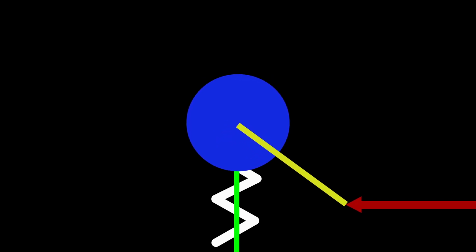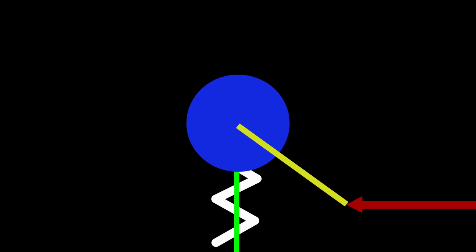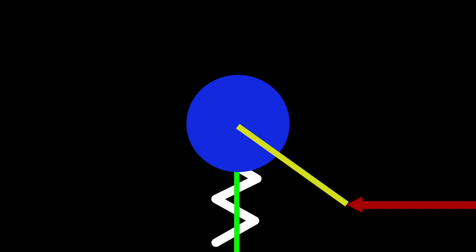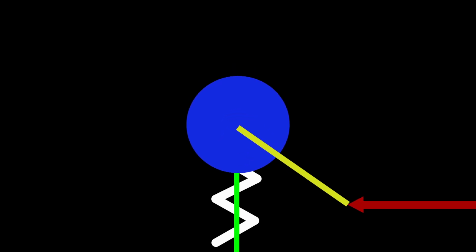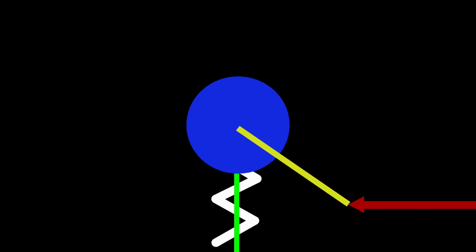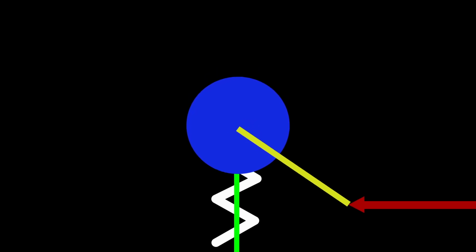The next case is the suspension linkage has an angle. So there's still a horizontal tire force in red acting upon that linkage, but since it's now at an angle, there is a vertical component to that suspension linkage, which causes the jacking of the point mass. So the spring and damper will then have movement and speed.